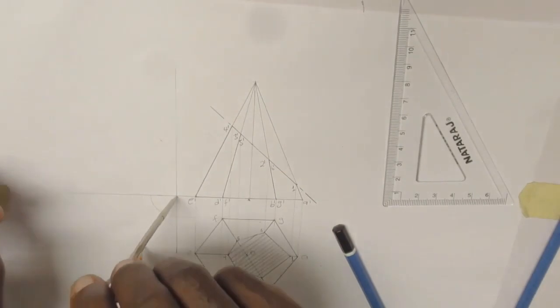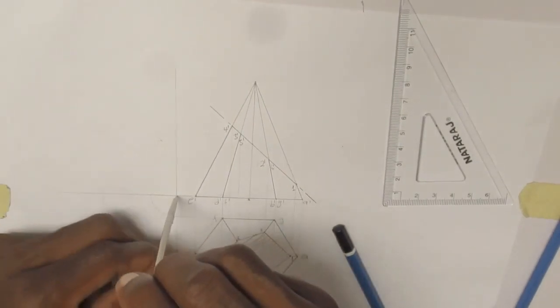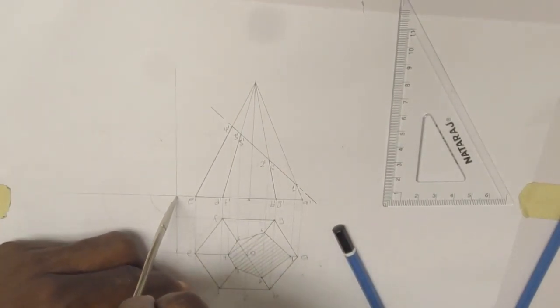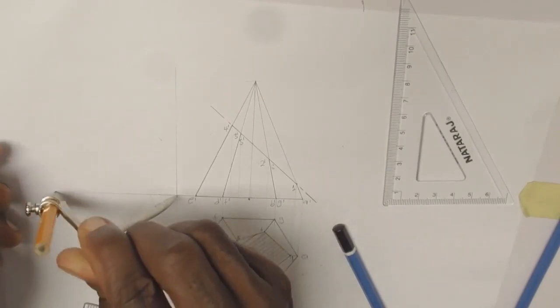So we project this point, that point, and then we also project this one.